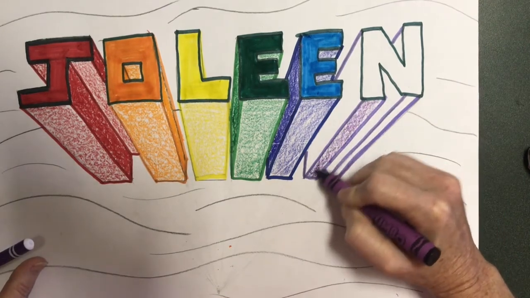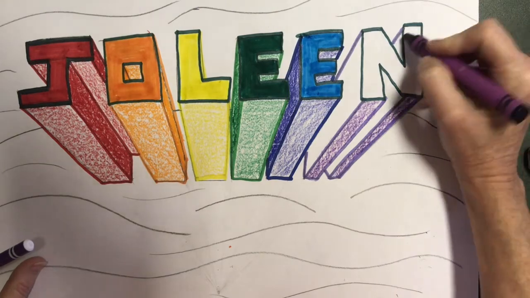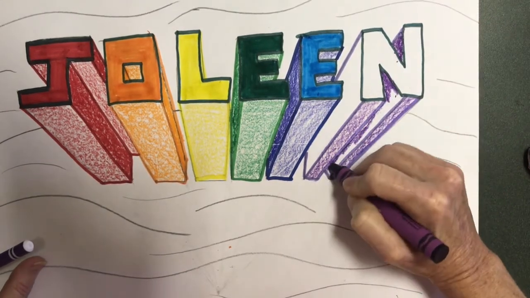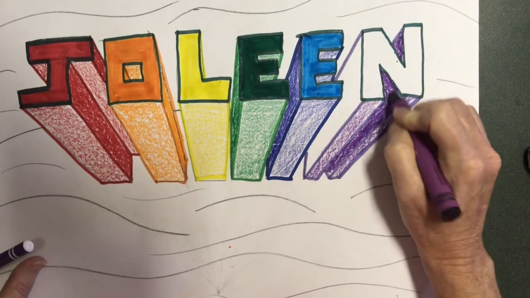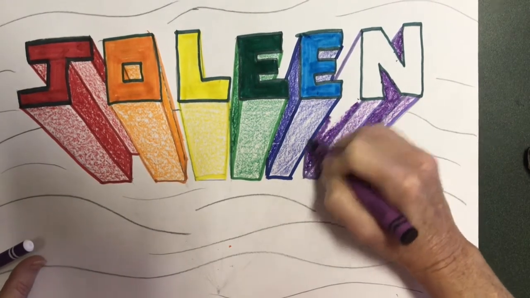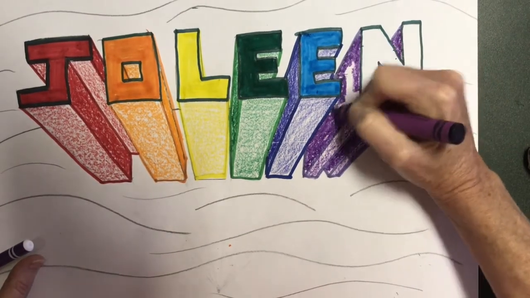I found a purple crayon, and I'll color very lightly for the bottoms of my N and a darker value for the sides of my N. Try to keep your lines nice and crisp and sharp, and you're welcome to outline everything in black if you don't like how it looks outlined in colored marker.